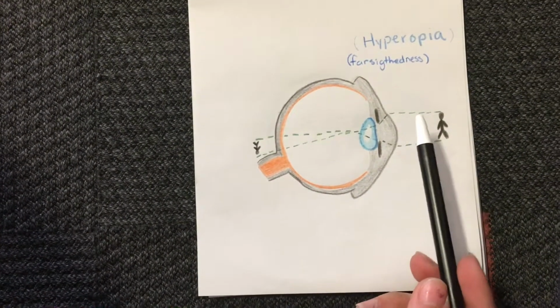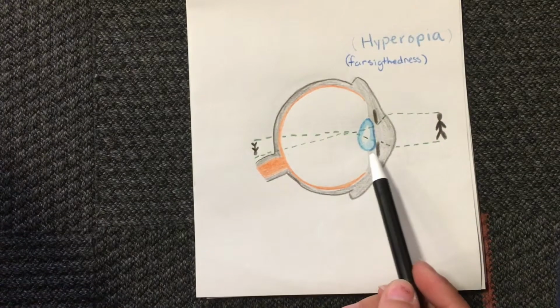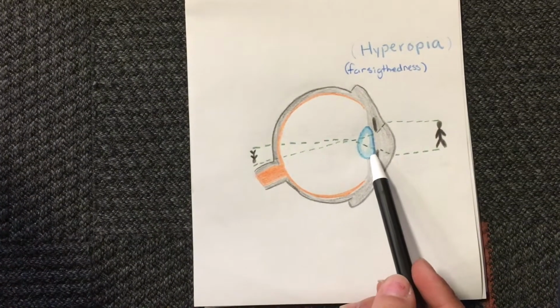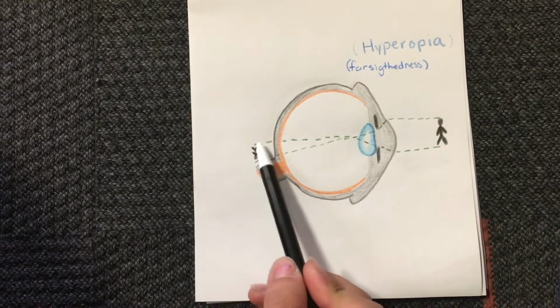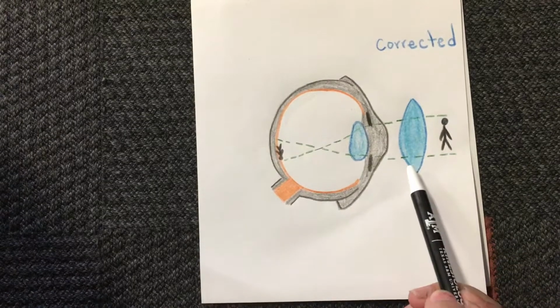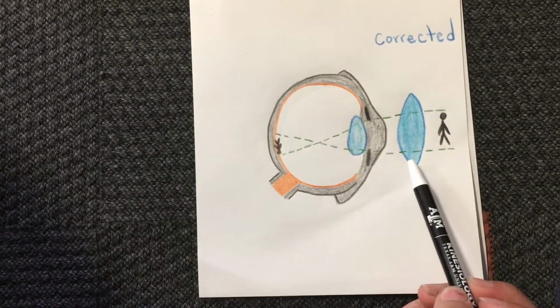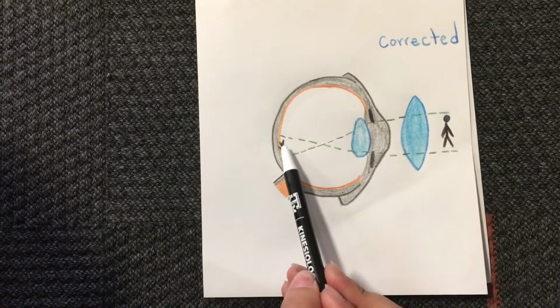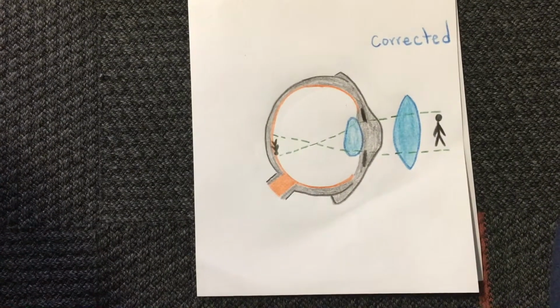Farsightedness, or hyperopia, happens when the eye is too short, so the light doesn't get focused before it reaches the retina, so it gets focused in the back. In order to correct this, we use a convex lens so that it's focused right as it reaches the retina.